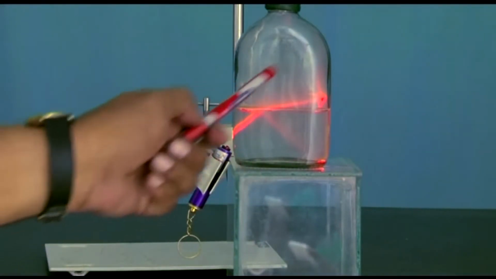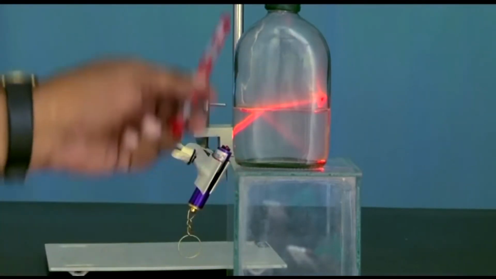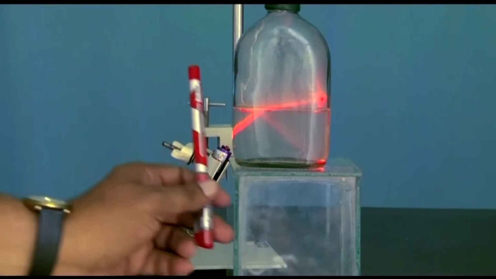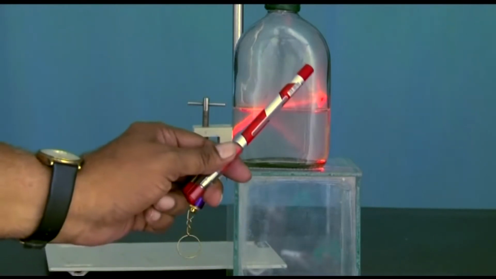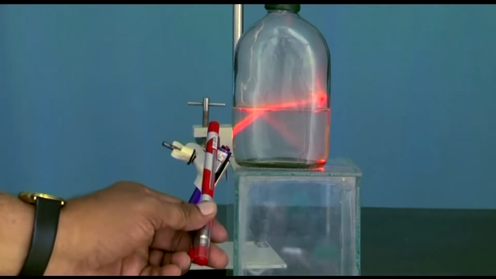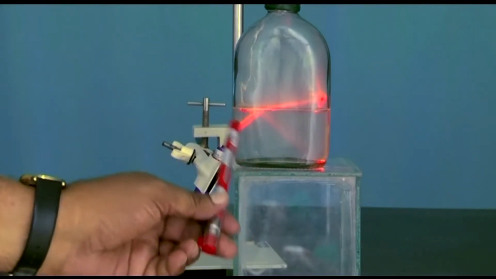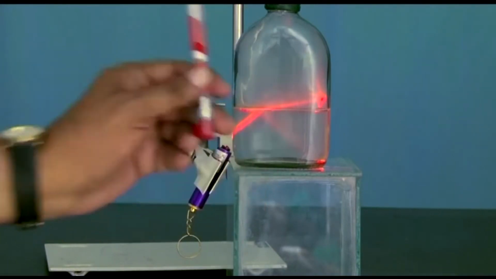Focus on the refracted beam and just think of a normal here at the water surface, and you can see that the light is bending away from the normal. So the angle of incidence, which is the angle between incident beam and the normal, is smaller, and the angle of refraction is larger.